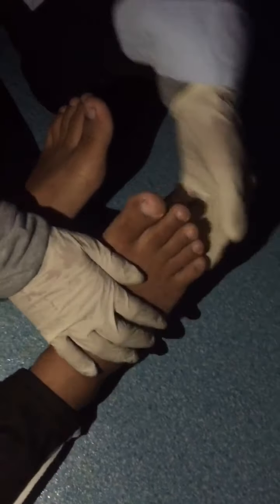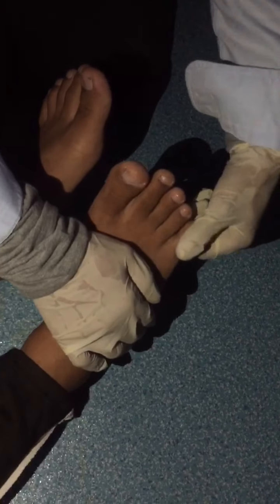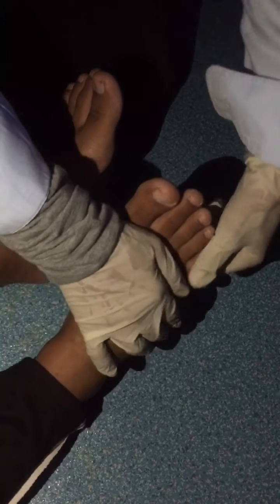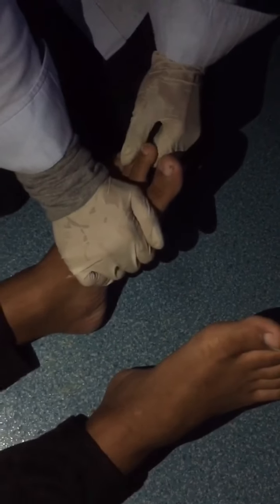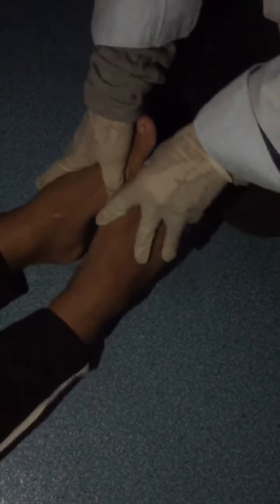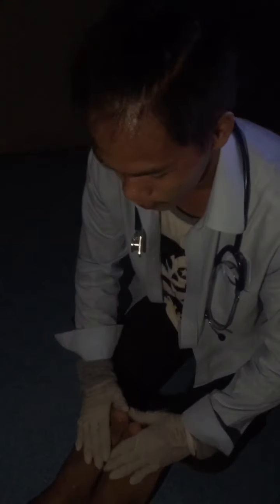The last is I'm going to assess the feet. First, I'm going to pinch every nail of the feet of the patient. Then next, I'm going to push the feet of the patient. Okay, everything is normal. Sir, can you lift up your feet? Okay, down. Everything is normal.